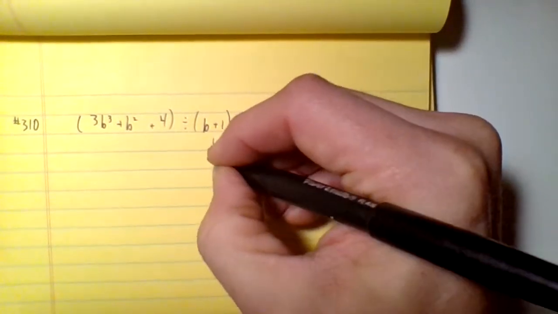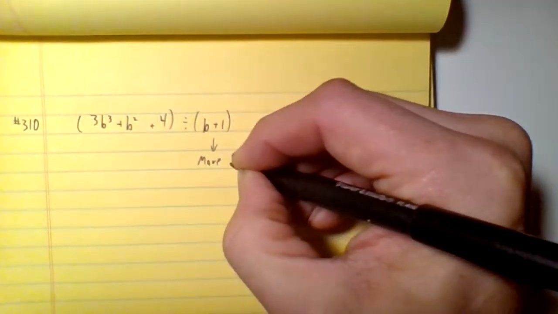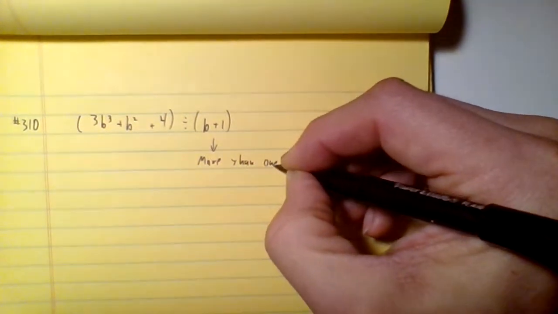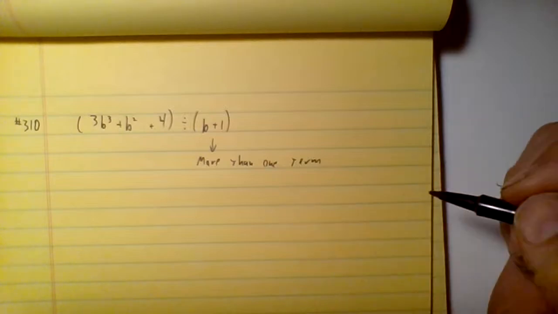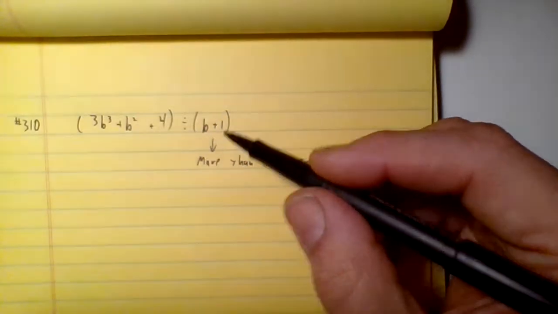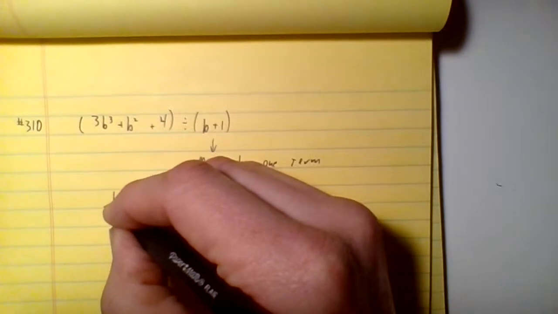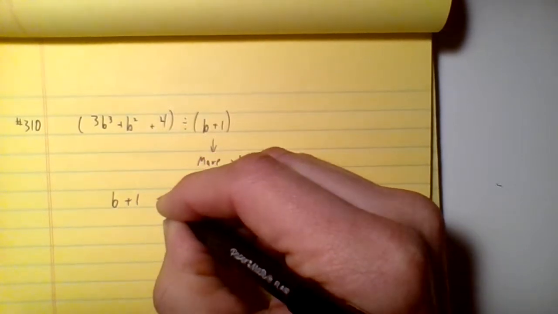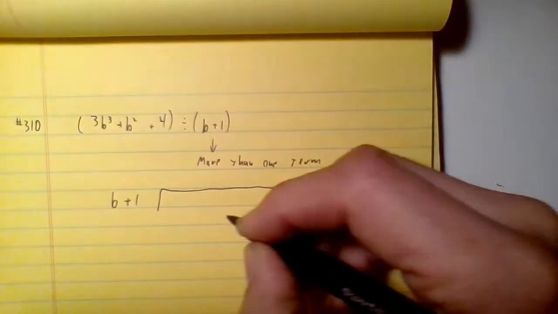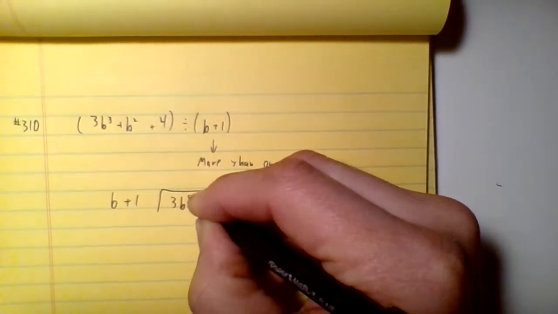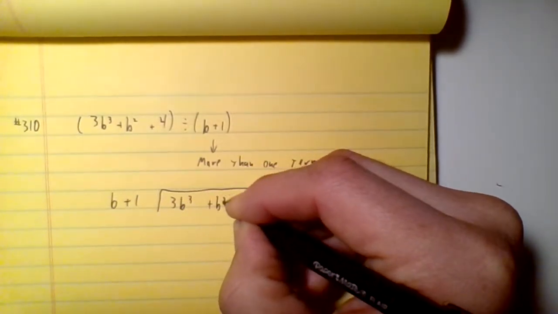So in my head, I'm thinking now, more than one term, so I'm thinking I have to do long division. Indeed, I do have to do long division on this. I have to set it up, but there's a little bit of extra thing in the setup on this. Because I have to think about my columns here, but I'm dividing it by b plus 1. So that means I need b plus 1 going into that big polynomial, 3b to the third plus b squared.